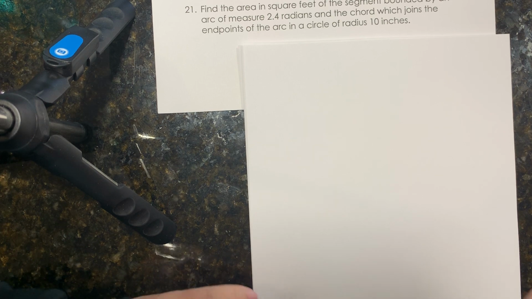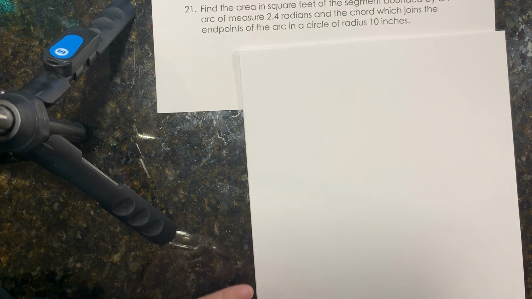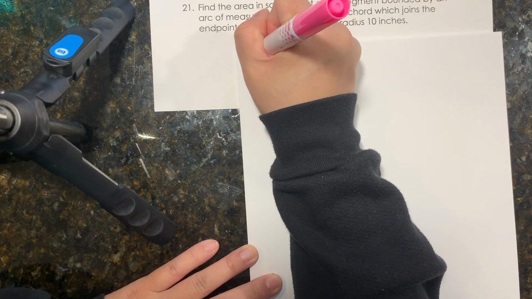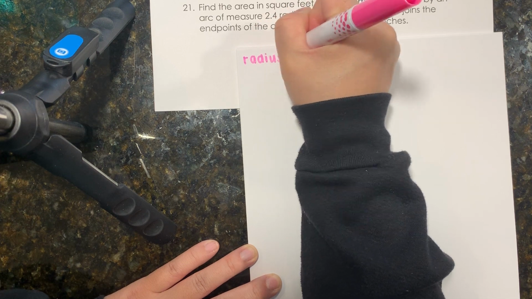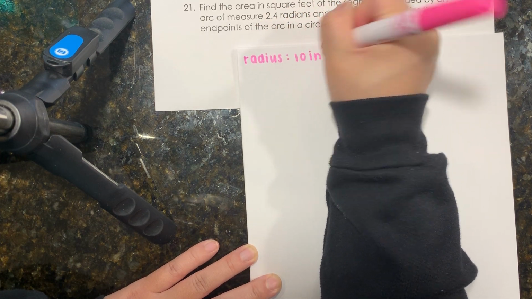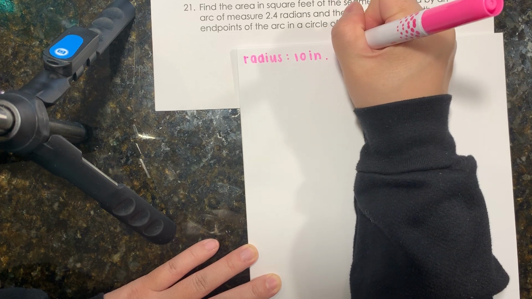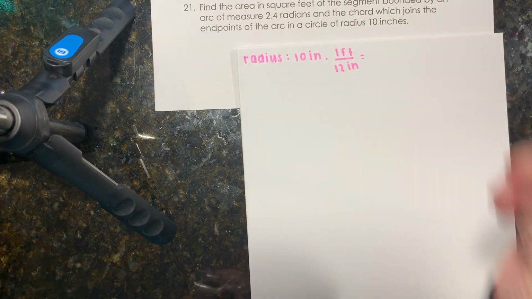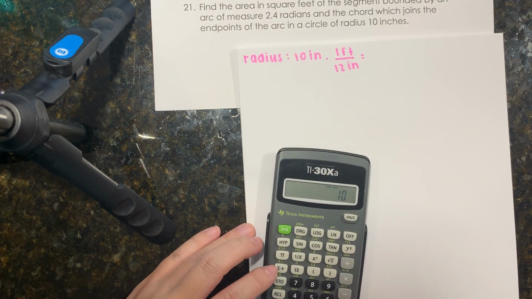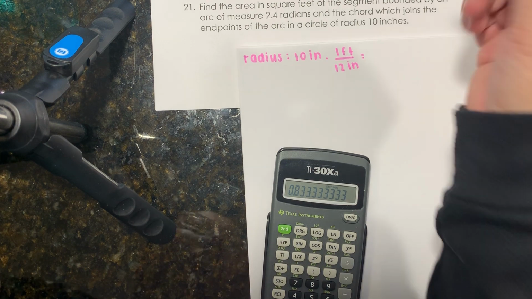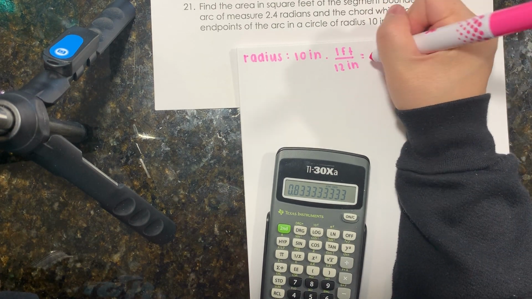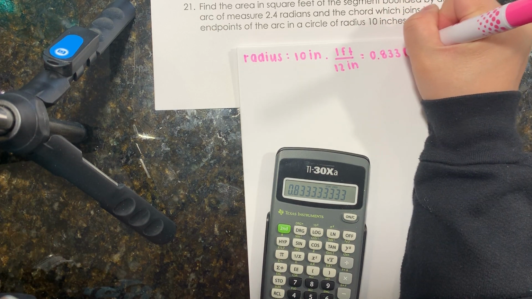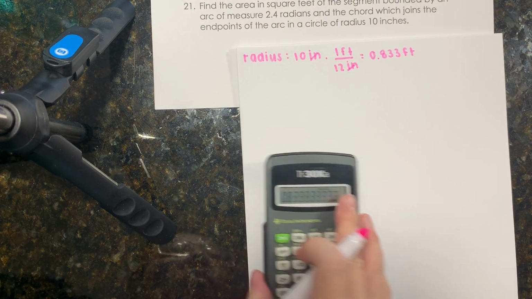All right, so what I'm going to do first is, well, we need to change this into feet. So I'm going to change my radius from 10 inches to feet because it says we want the area in square feet. So that would be 1 foot, 12 inches. So 10 divided by 12 is going to give me 0.833 feet because the inches cancel.